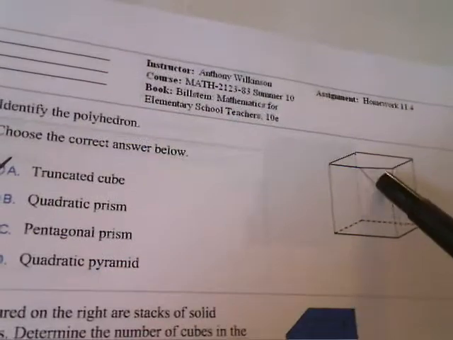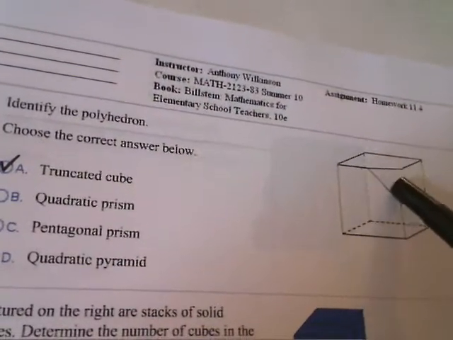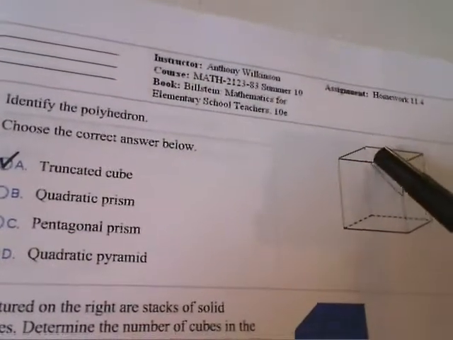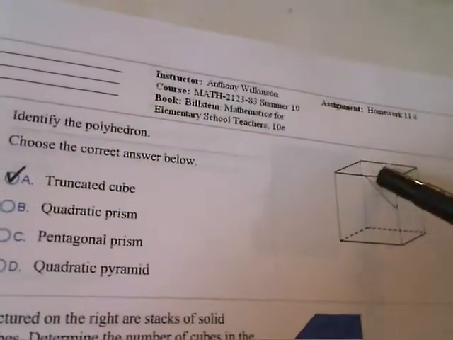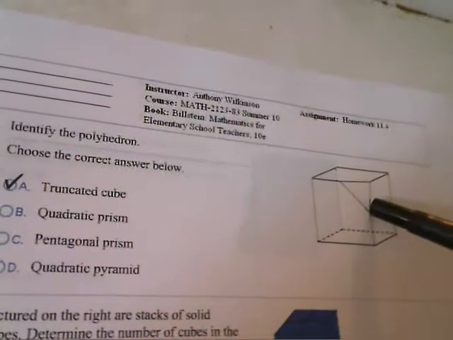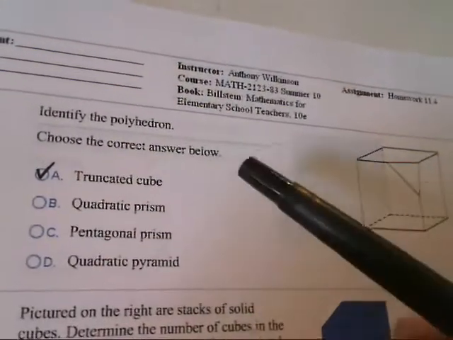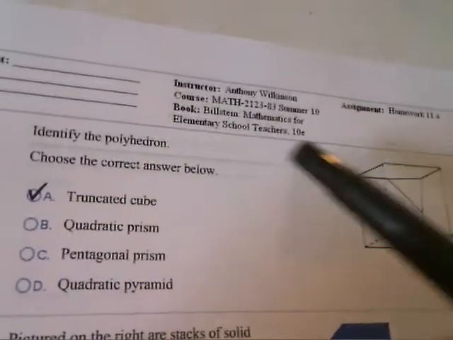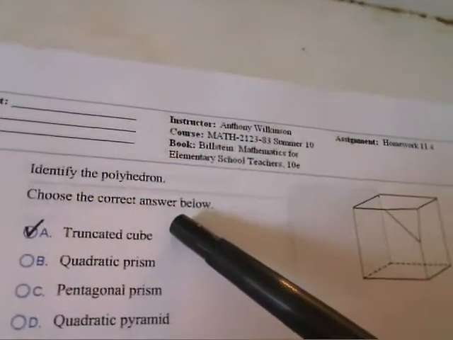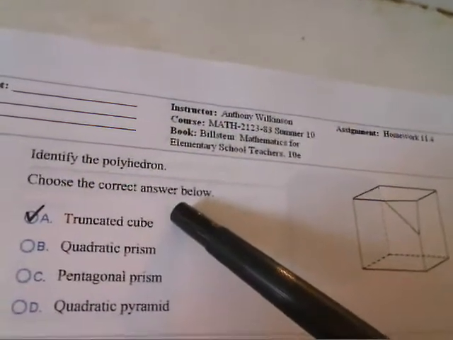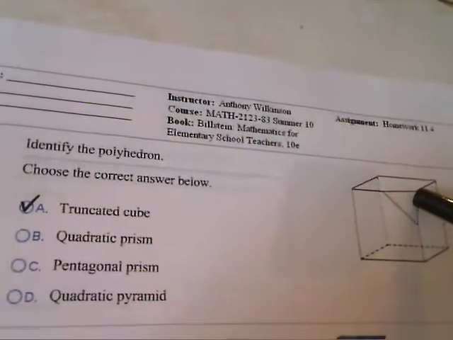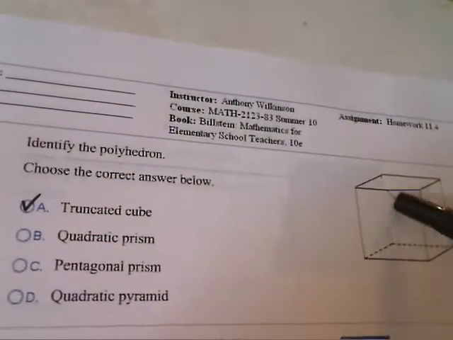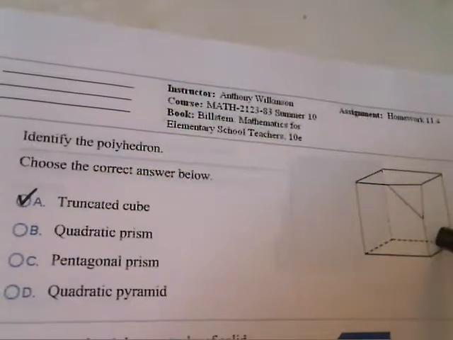But it's a truncated cube, and here's why. Notice that the edge of that cube has been cut out or sliced off by a plane. So this particular figure on the right would be a truncated cube. If you remember what truncated means, usually an edge or a portion of that geometric or three-dimensional figure has been sliced off by a plane.